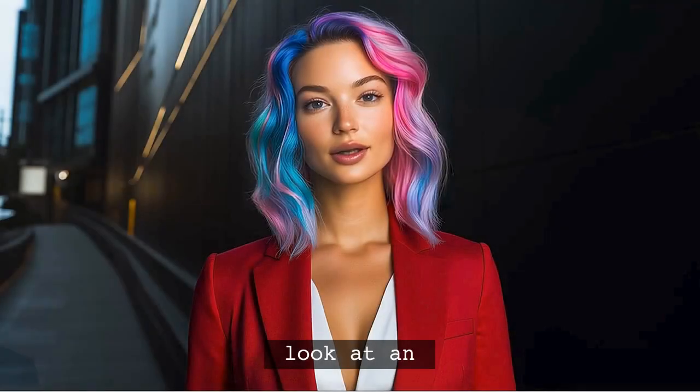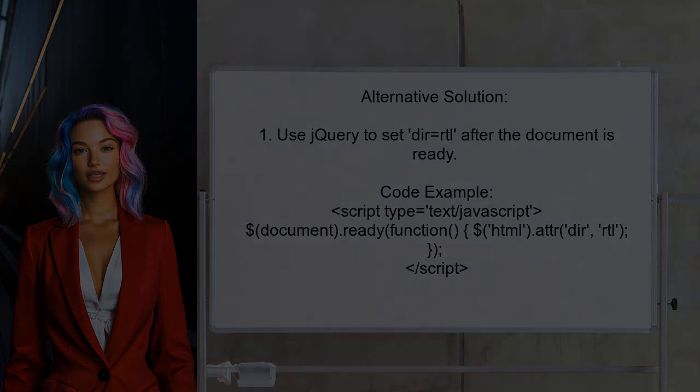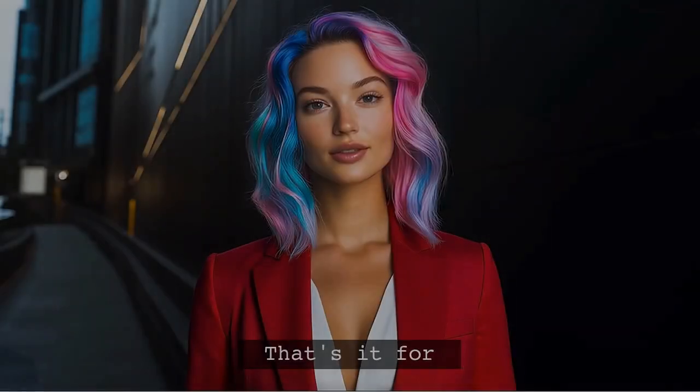Let's take a look at an answer from another user. An alternative solution suggests modifying how the dir attribute is applied. Instead of setting dir equals RTL directly in the HTML, you can use jQuery to add it after the page loads. This prevents any conflicts with jQuery during the initial loading phase. That's it for that response.